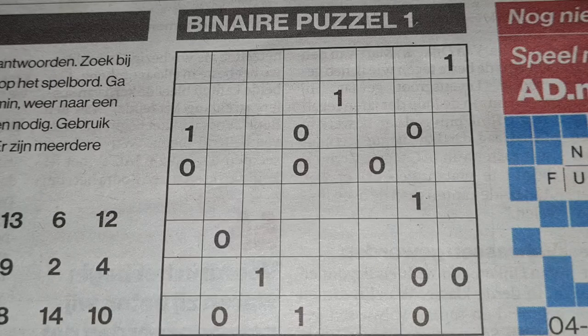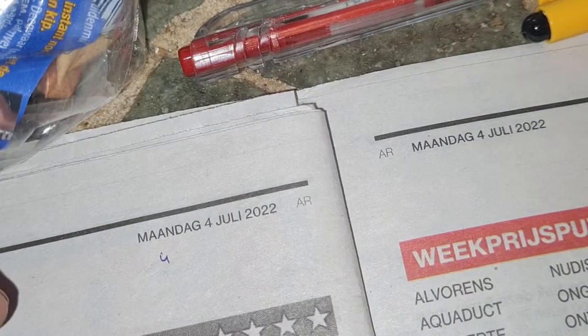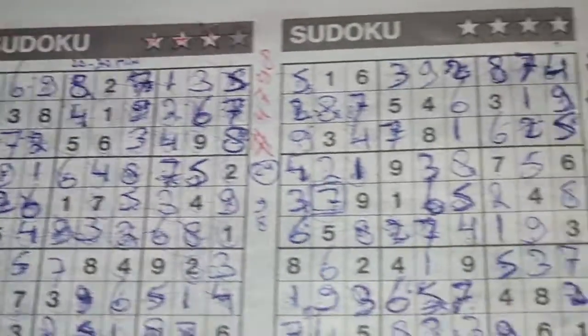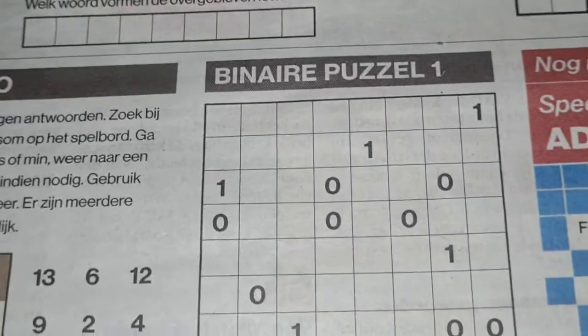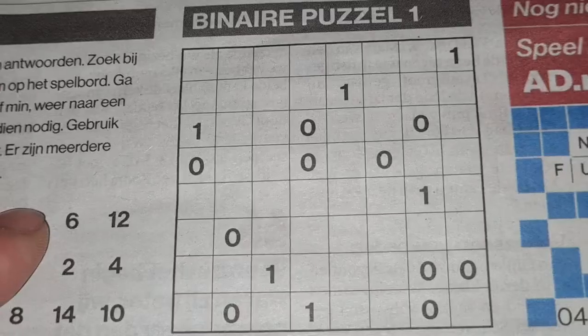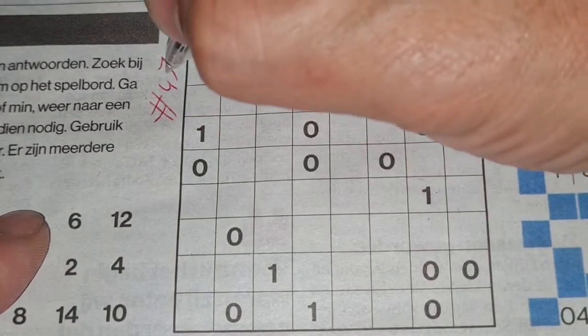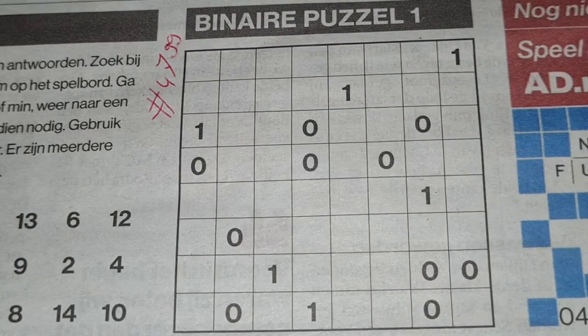Welcome back with the third puzzle, the third puzzle in this edition of today's newspaper on Monday. Yes, it's Monday, July the 4th, 2022. And I've already solved two puzzles, the 3-star Sudoku and the 4-star Sudoku. Yes, definitely 4 stars. We have two puzzles left, the binary and the tectonic. But it's binary time. Yes, binary time. Number 4799. And what kind of binary is this one?